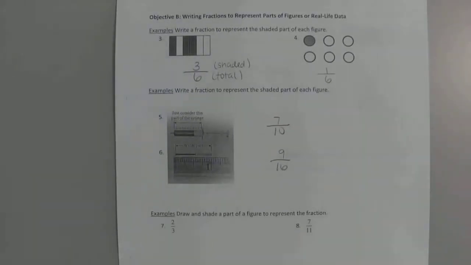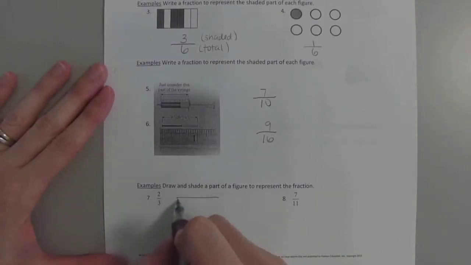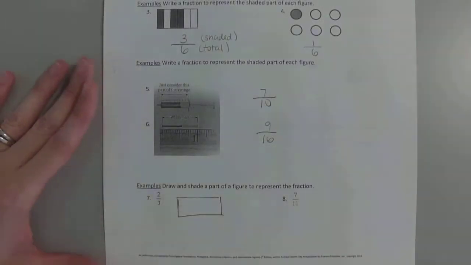All right, are there any questions on 3, 4, 5, or 6? So now you guys get to be the artist, okay? So what we have to do here is we have to do exactly what they did here with something, okay? I am not very good at, as much as I love cookie cake, I'm not good at dividing cookie cakes into slices, so I just do rectangles, all right? So to show 2/3, I'm just going to draw a rectangle.